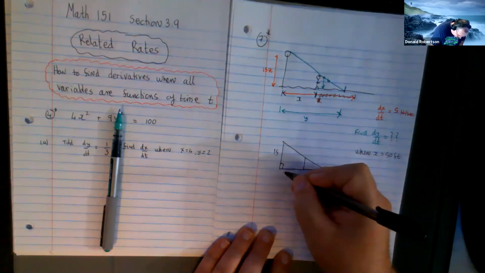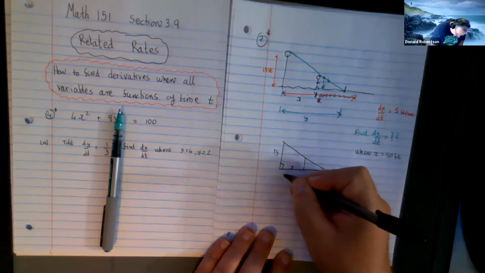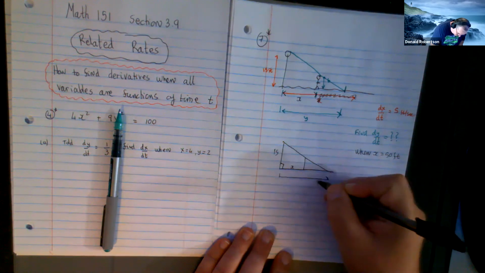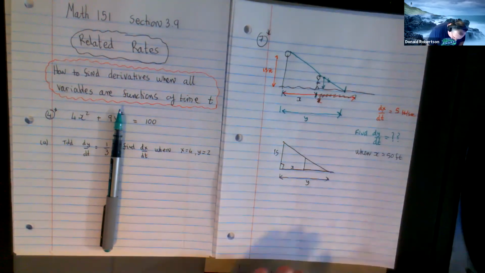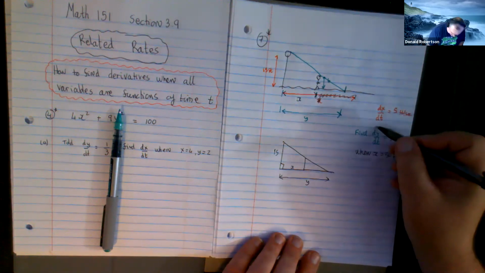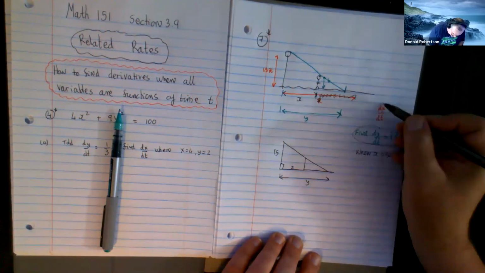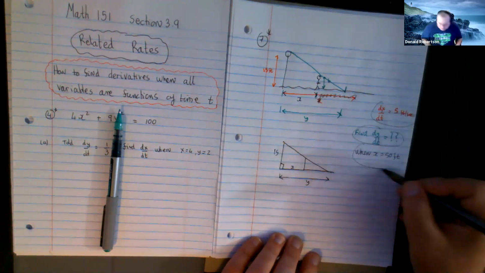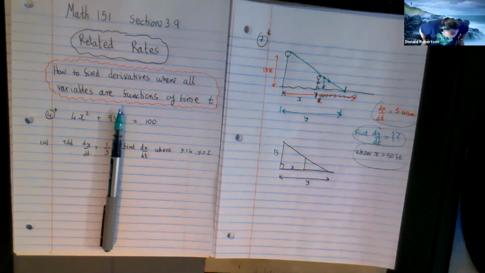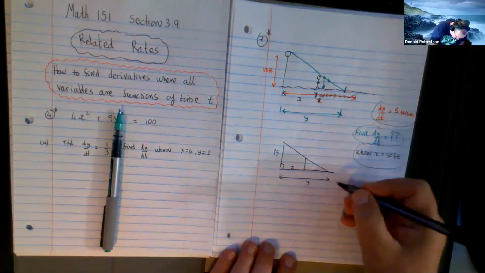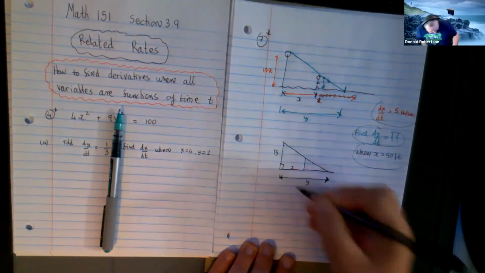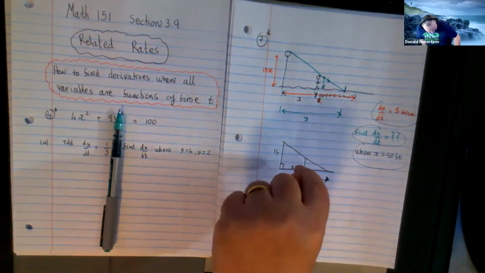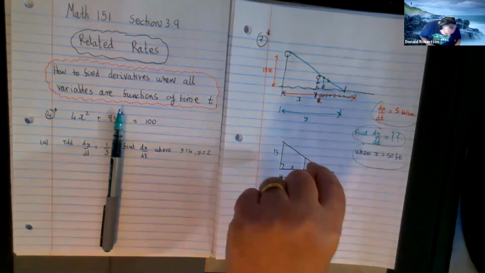I know this distance is x, and I know this big distance from here to here is y. And we are going to find this being told that that is 5 and that x is 50, right? So we've got all the pieces of the puzzle. My first crucial job is I need to find some formula that connects the x and the y together.